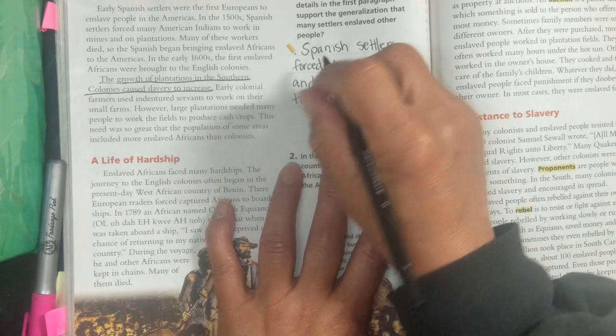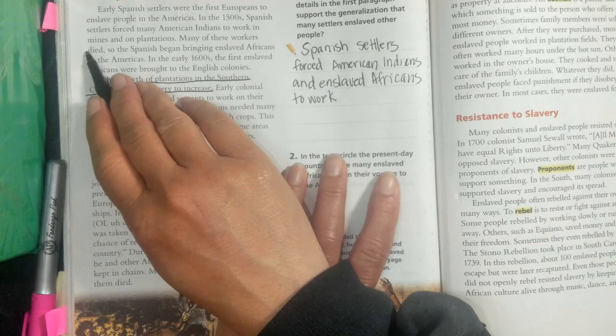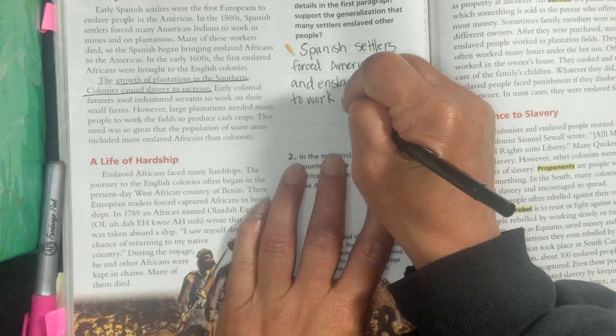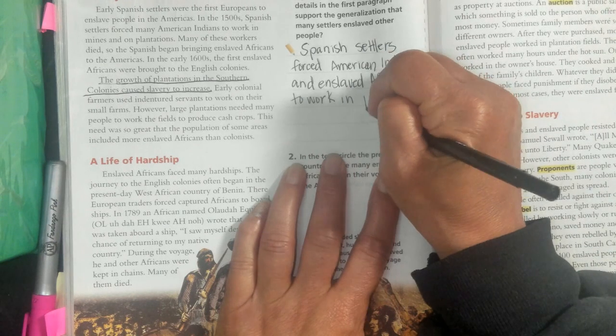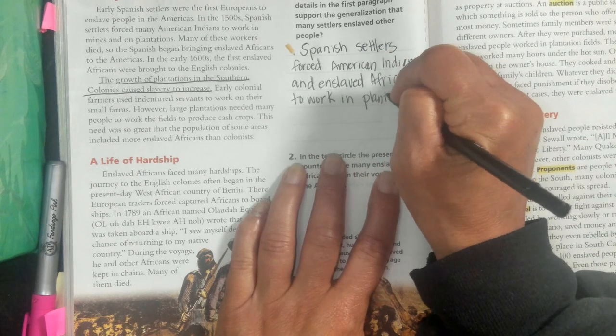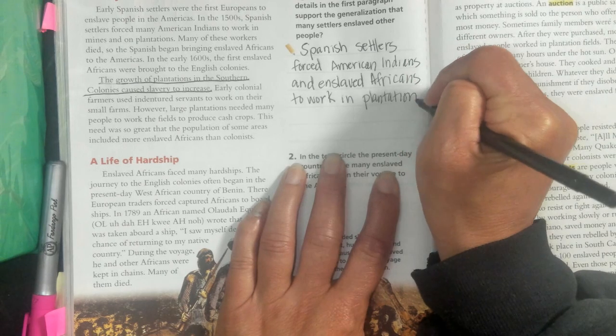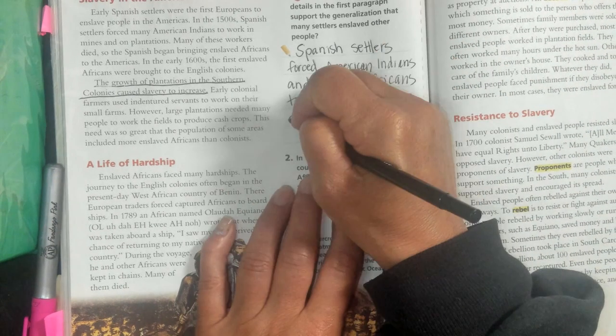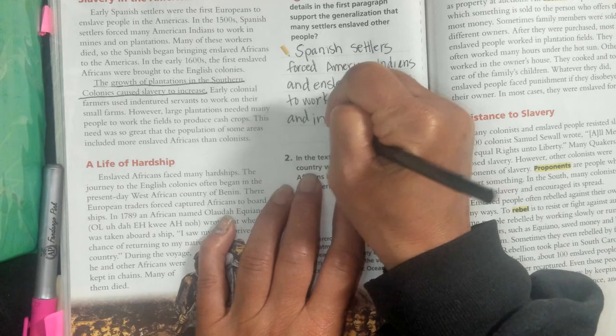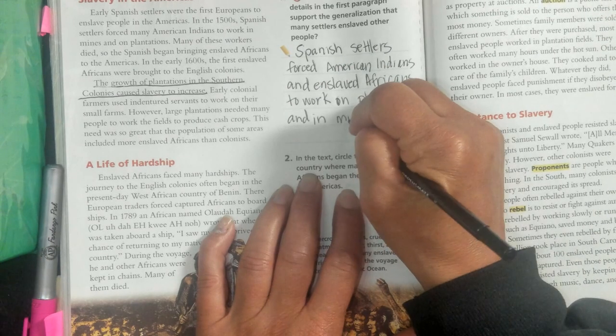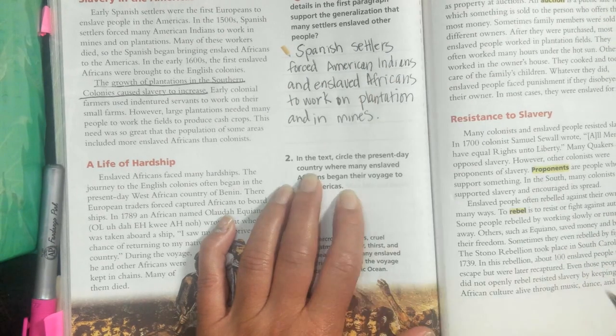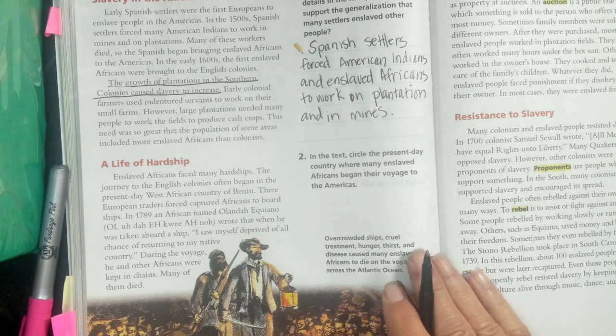I'm going to do the two they put there. They talked about plantations and mines. I guess you'd work on a plantation and you'd work in a mine. If you need to pause, pause.